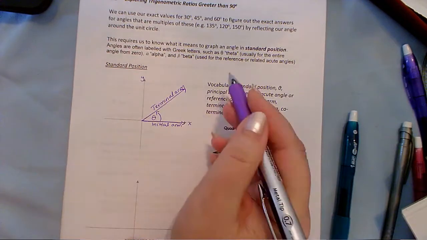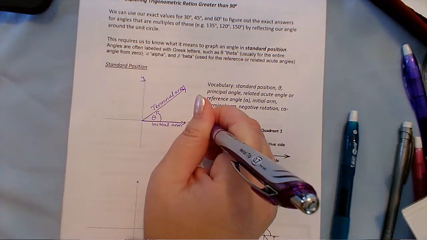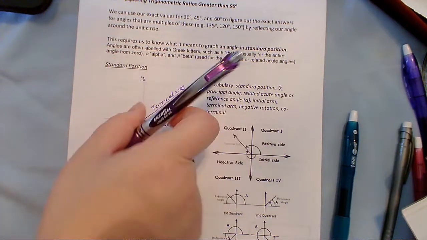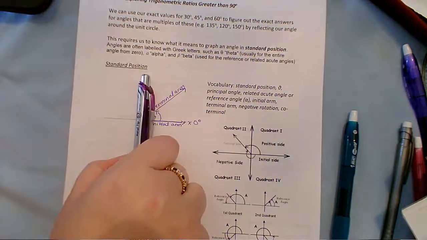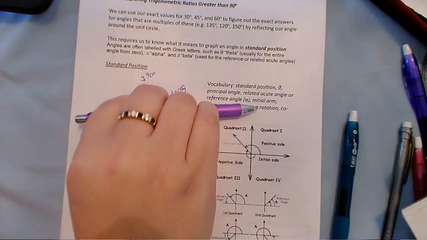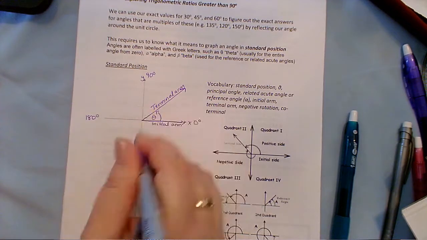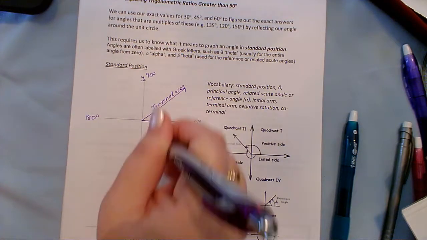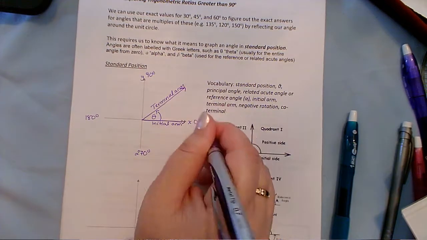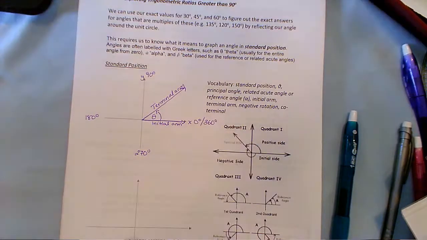Also, we might as well indicate that if we haven't moved any, we're at 0 degrees. If the terminal arm is now facing straight up, we've gone 90 degrees. If it's gone all the way now facing the opposite side, we're now at 180 degrees. If it's facing straight down, that's 270 degrees. And if it's gone the whole way around back to its starting position, coterminal with 0 degrees is 360 degrees.